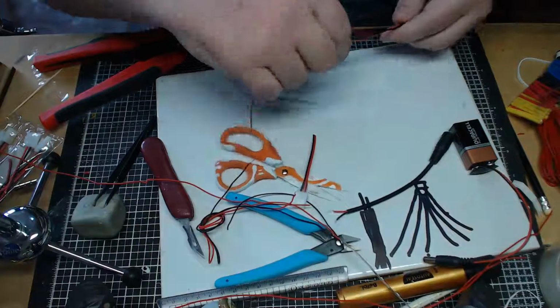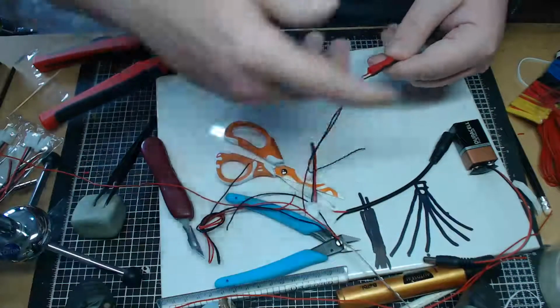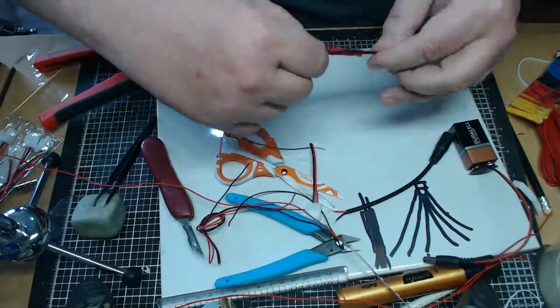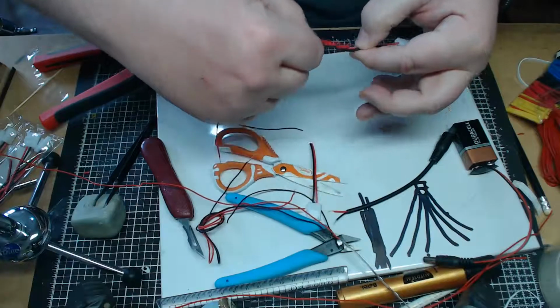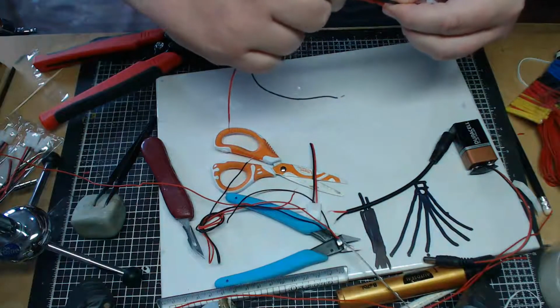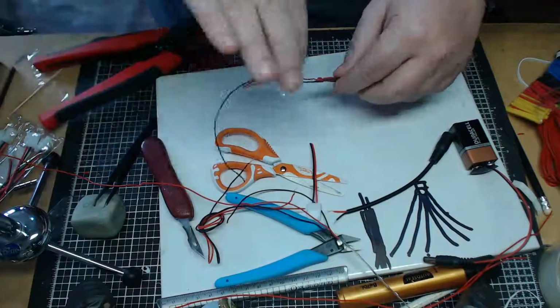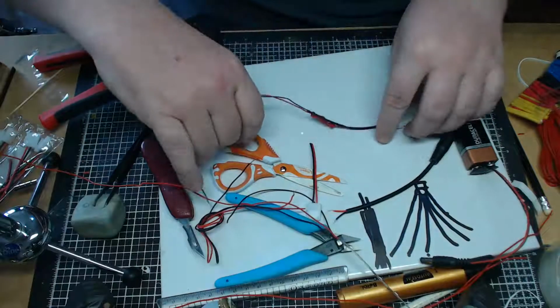You could even now go one step further. I've got a bigger sleeve. I could put that over the two of them and then shrink them together, and that will hold these two wires in here. That one feels a little bit loose, actually. It all depends how tidy you want it to look inside.